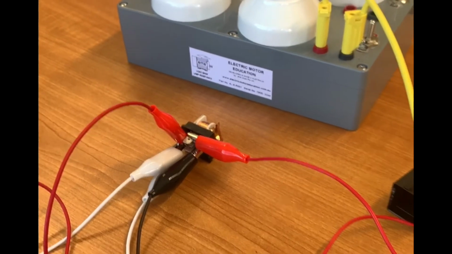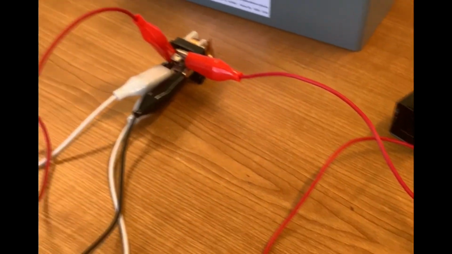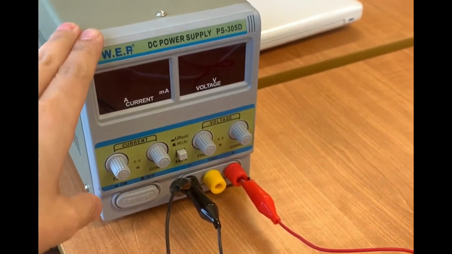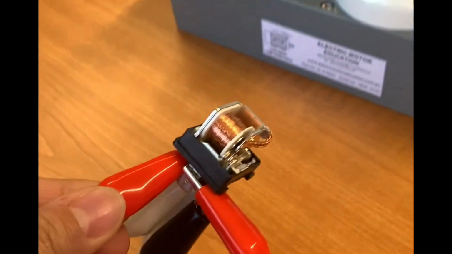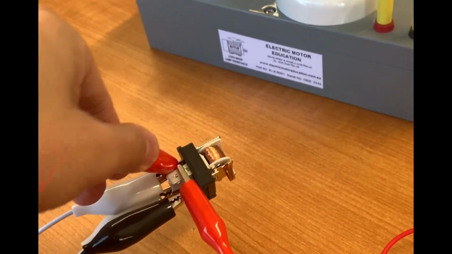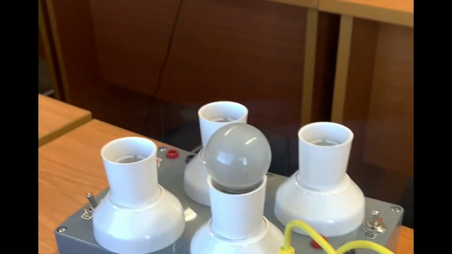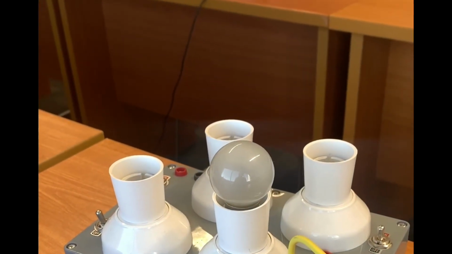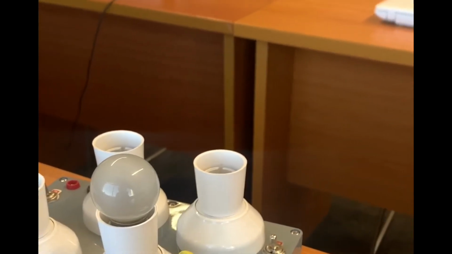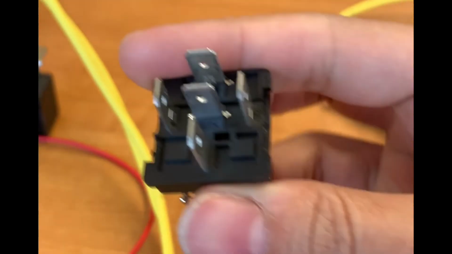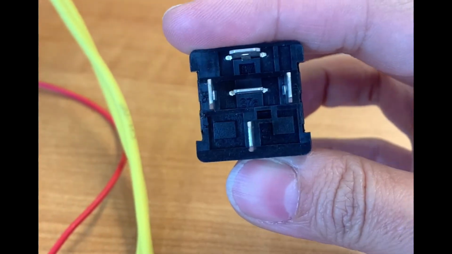I'm going to show you how to work with the relay. Okay, so what I have here is a DC power supply and it goes up to 30 volts. This is a relay, a 5-pin relay that I'm going to talk about its pins. And I have a light bulb here that works with around 6 volt, 7 volt. So what you see here is a 5-pin relay.